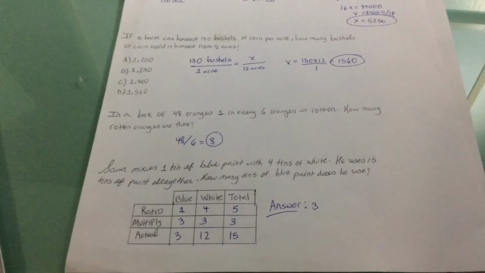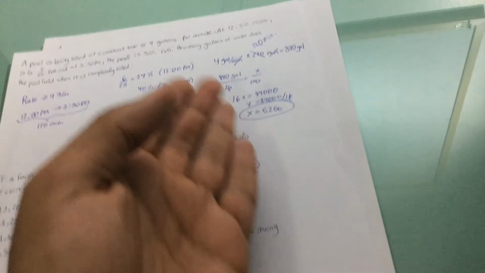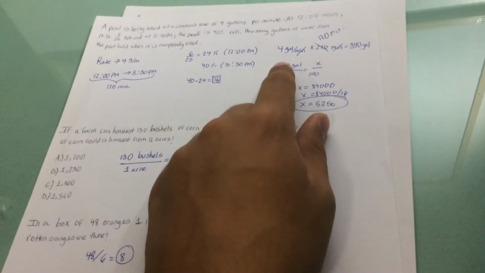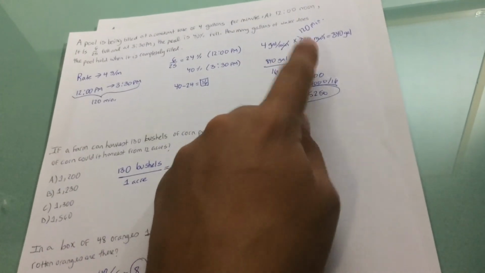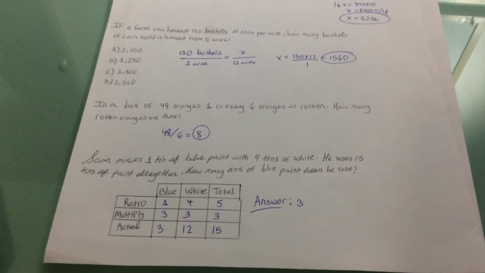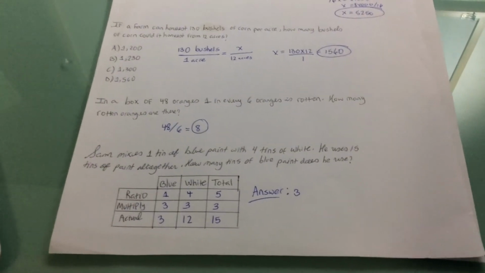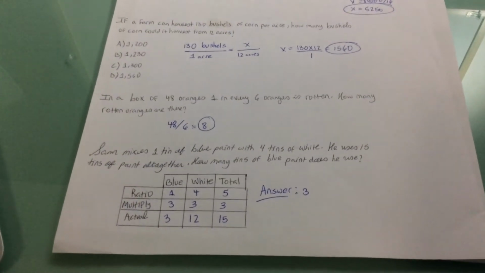I'm not going to re-explain what I just said right here. You cross multiply that one times this one, and this one times this one. That is very easy. Okay, guys, in a box of 48 oranges, 1 in every 6 oranges is rotten. How many rotten oranges are there?